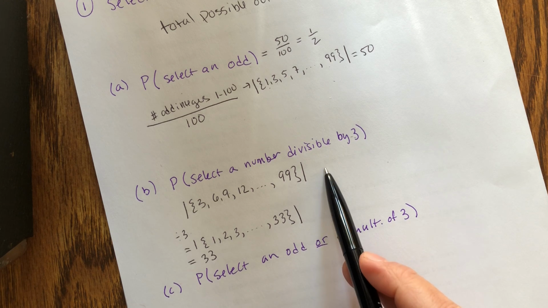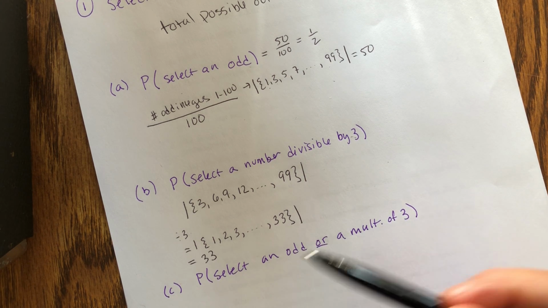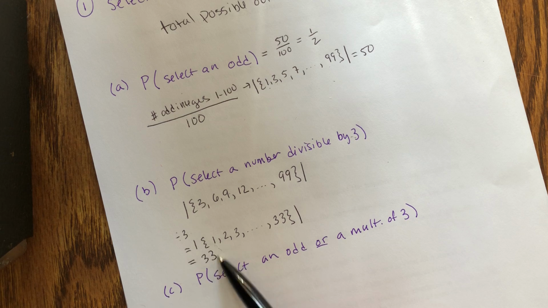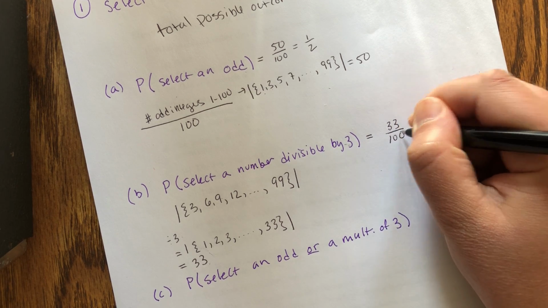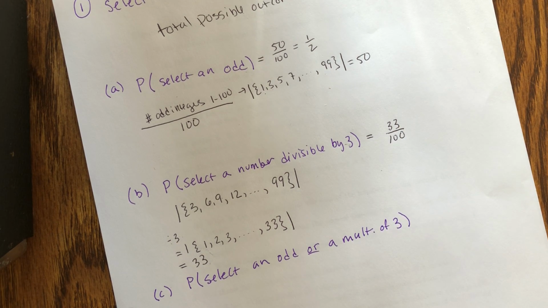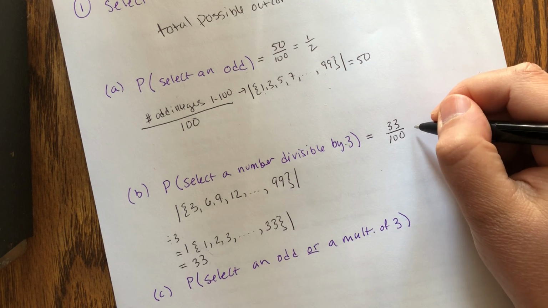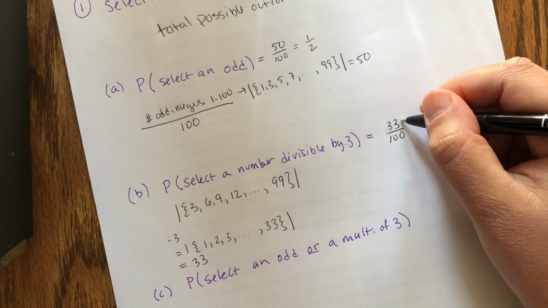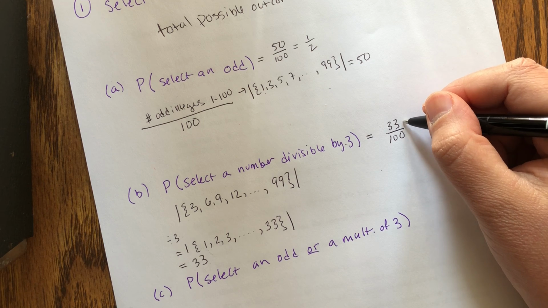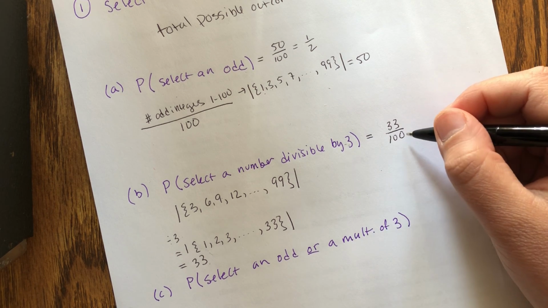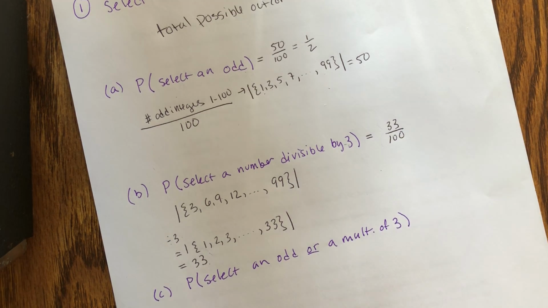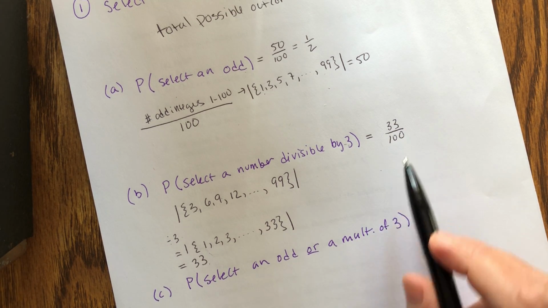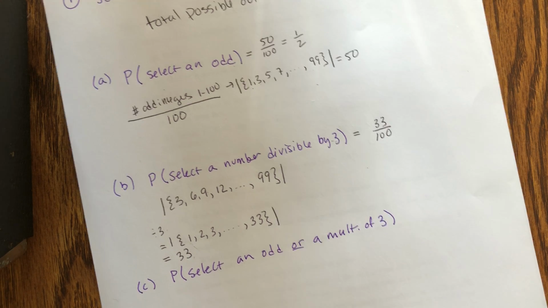So in other words, if we're randomly selecting a number between 1 and 100, exactly 33 of those possible outcomes are divisible by 3, which means this probability should be 33 out of 100, which is basically 1/3, but it's not quite equal to 1/3, right? 33 is only divisible by 3 and 11. 100 is not divisible by 3 or 11, so this doesn't reduce. It's roughly equal to 1/3, but not exactly equal to 1/3. So the exact probability is 33 over 100.